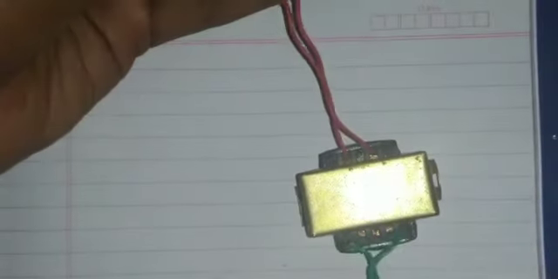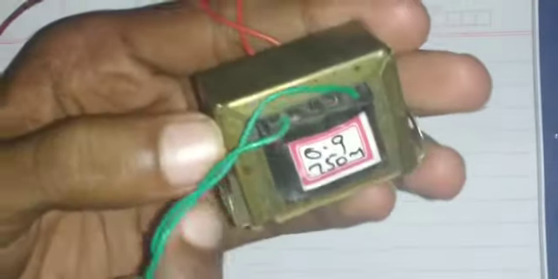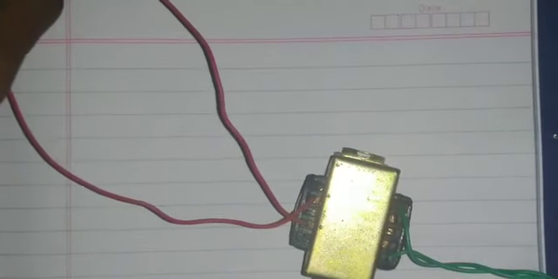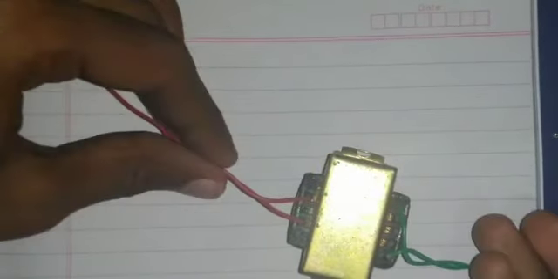Now you have to tell which category this belongs to. It converts 230 volt AC to, I think, 9 volt AC, AC to AC. Which category does it belong to? It belongs to cyclo converters.